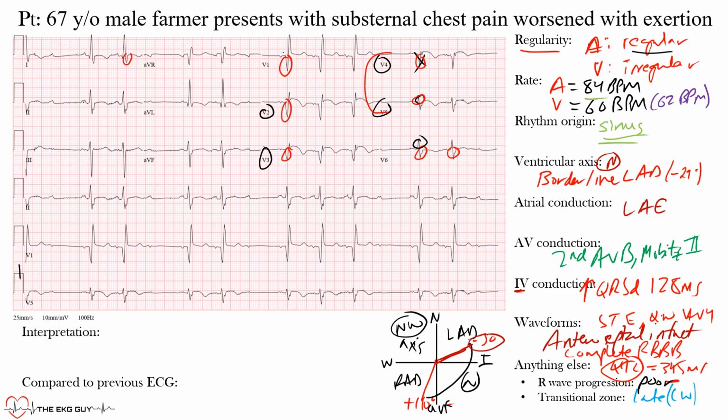Another thing that's pointing to this sort of anteroseptal infarct. So let's take this all together. Now we have a regular atrial rhythm at a rate of 84 beats per minute in sinus rhythm. What does that tell you? That tells you that you're dealing with a normal sinus rhythm. Now it's a normal sinus rhythm, but it is with a second degree AV block Mobitz type 2.